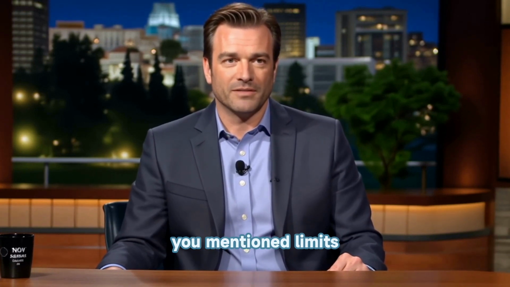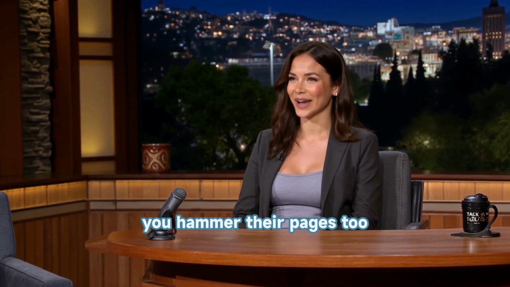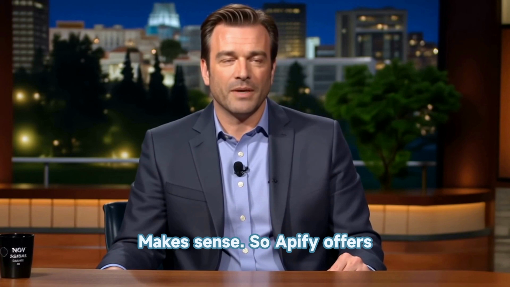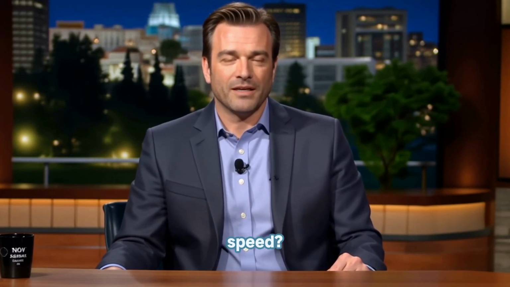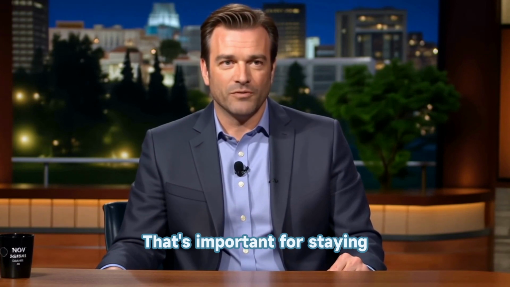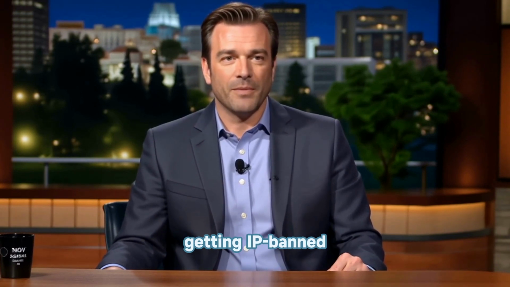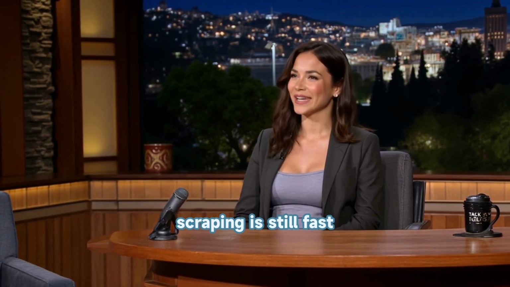But you mentioned limits earlier. What are the constraints? Rate limits are a thing. Shopify can throttle you if you hammer their pages too fast. Makes sense. So Apify offers settings to adjust request speed. Yeah, you can control the number of concurrent requests and the delay between them. That's important for staying under the radar and not getting IP banned. Exactly. Play it smart. Slow scraping is still fast compared to doing it manually.